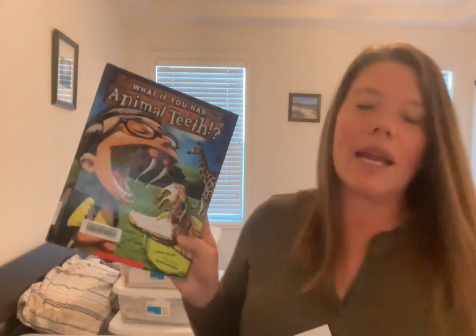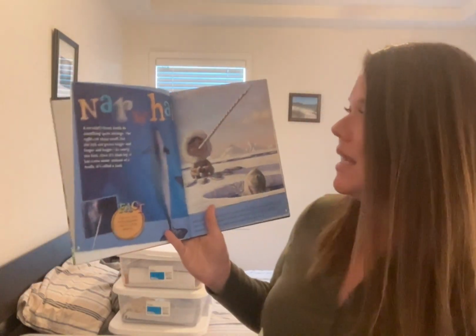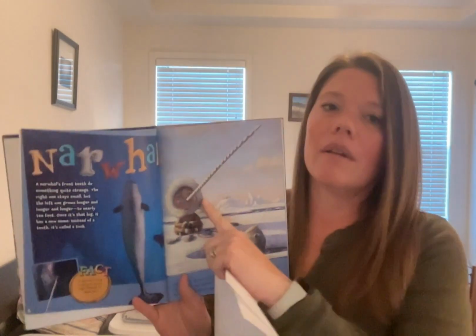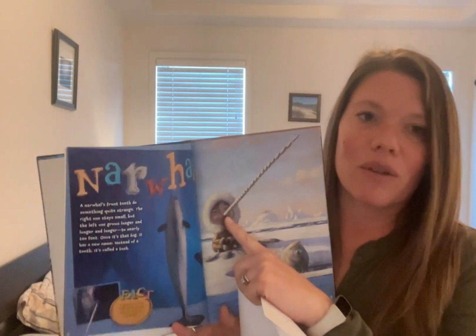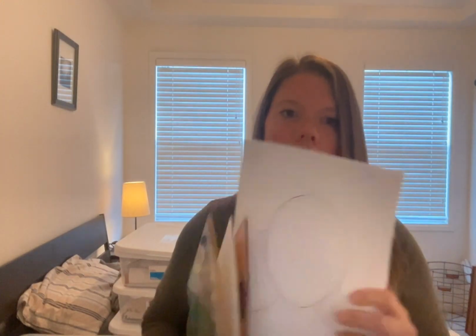called What If You Had Animal Teeth? It's pretty cool, even for older kids, I think. You can either read it or just give an idea, like, this is what you would look like if you had a narwhal tusk, and this is some information on said narwhal tusk. Once you go through the whole book, even if you just glance over it without reading the whole thing, you could have the students do this.